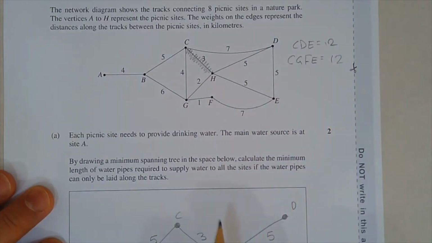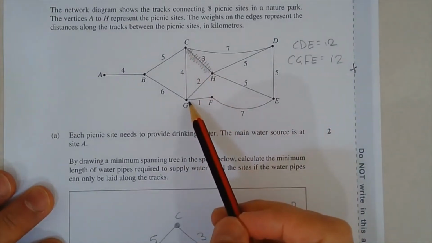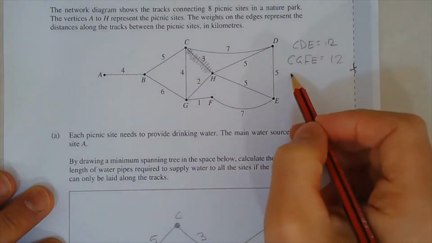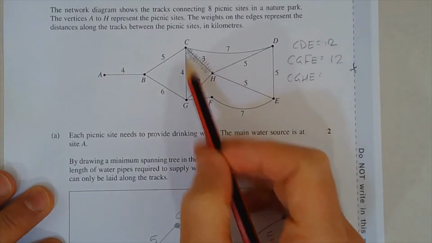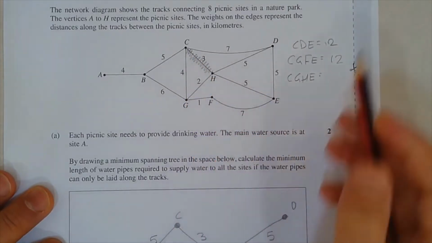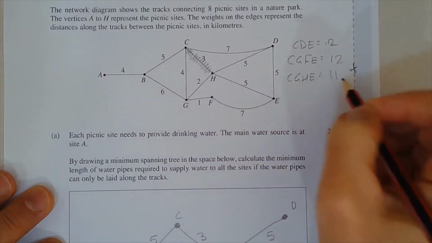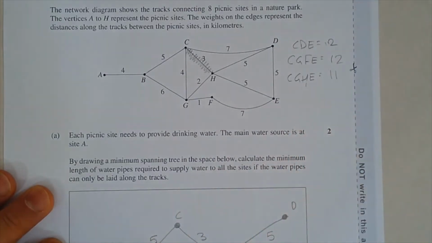Could we get one that's less than 12? CGHE. So 4 plus 2 plus 5 is 11. So far CGHE is the path of lowest weight, or the shortest path.